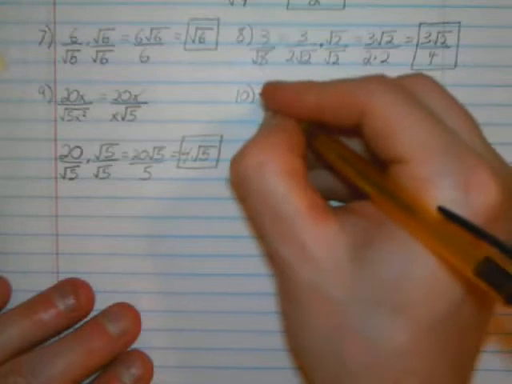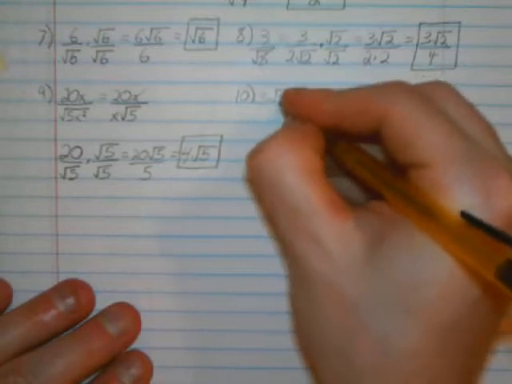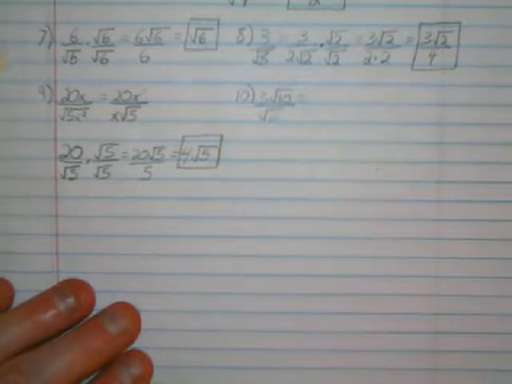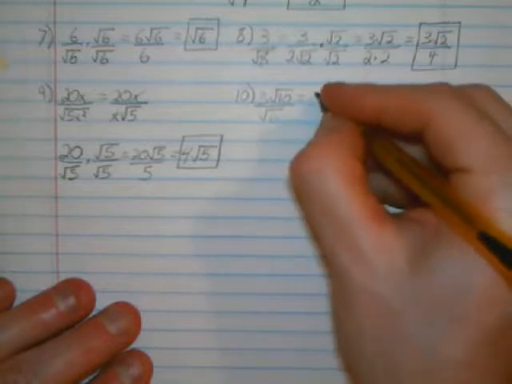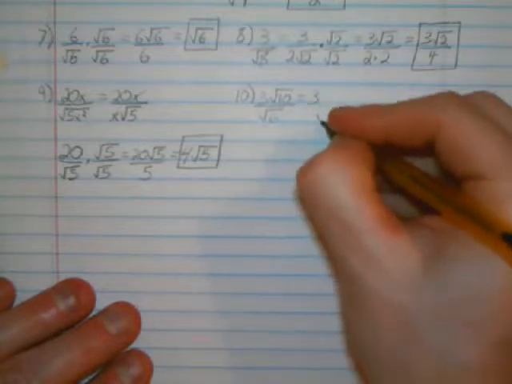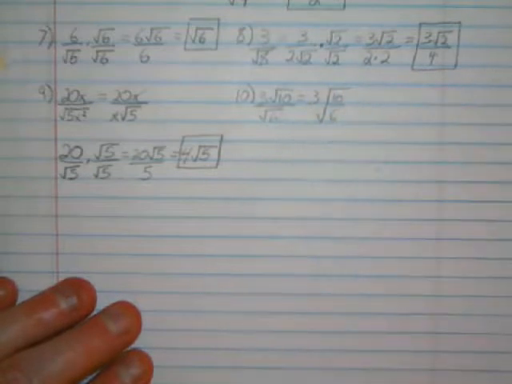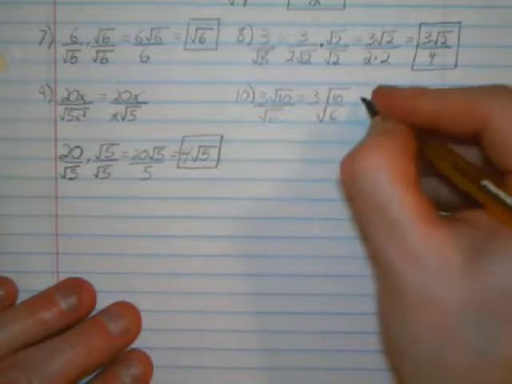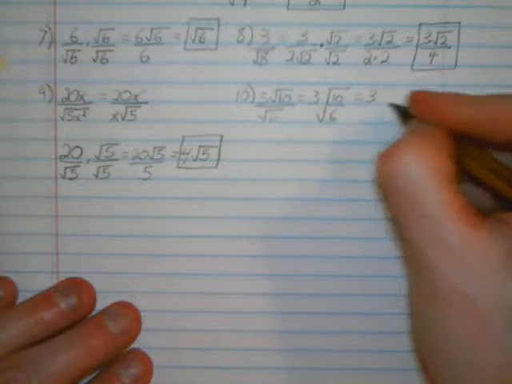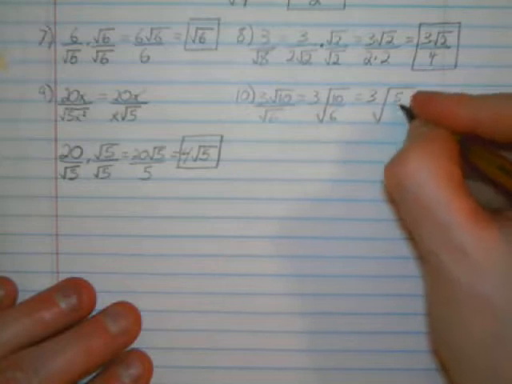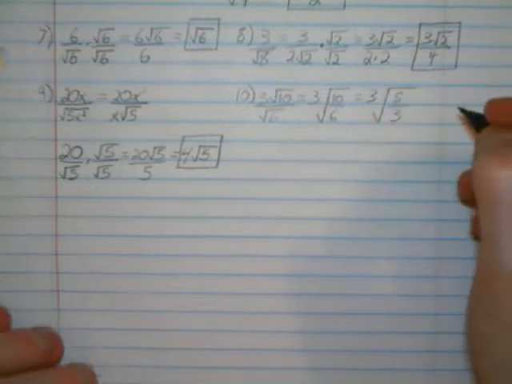Problem 10. We've got 3 times the square root of 10 in the numerator divided by the square root of 6 in the denominator. Now, I can go ahead and write that as 3 times the square root of 10 divided by 6, all under one square root. Now what that reduces to, 10 over 6 is the same as 5 over 3.